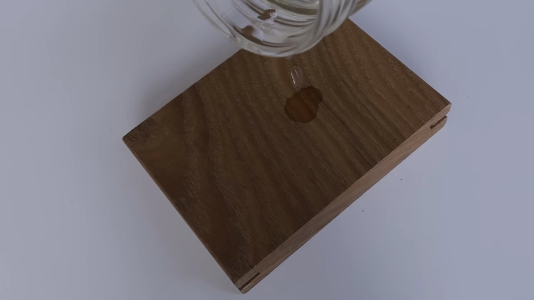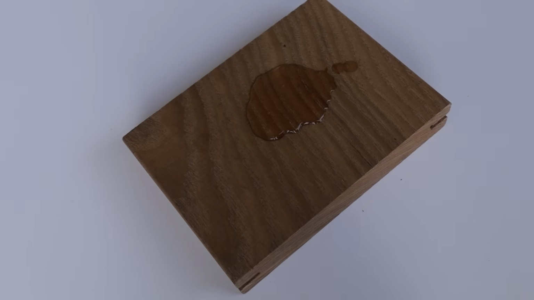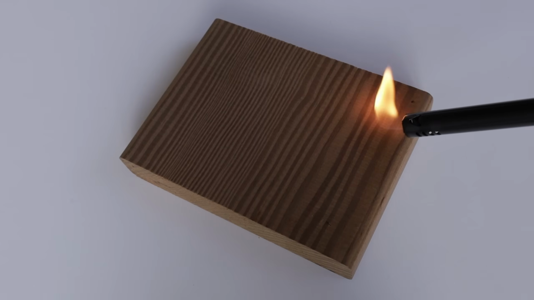Because the number of hydroxyl groups in the cells are decreased, it is water repellent. It is also fire resistant. It is dimensionally stable, it doesn't expand or contract much, and it doesn't warp or cup. Because the sugars are affected in the kiln, the wood is not a food source and is resistant to rot and mold. It is lightweight because of its low moisture content.